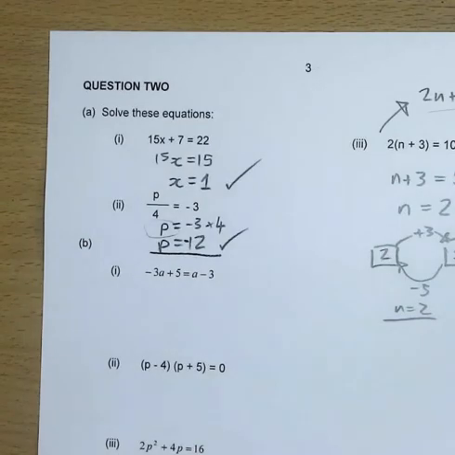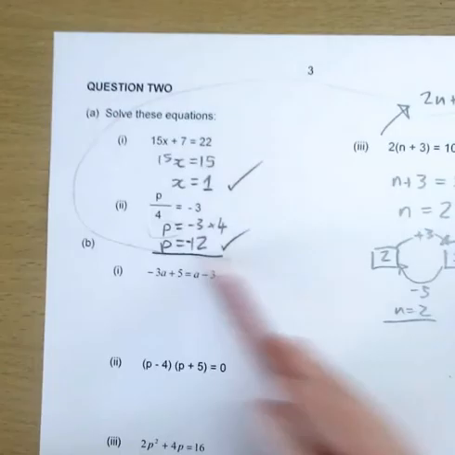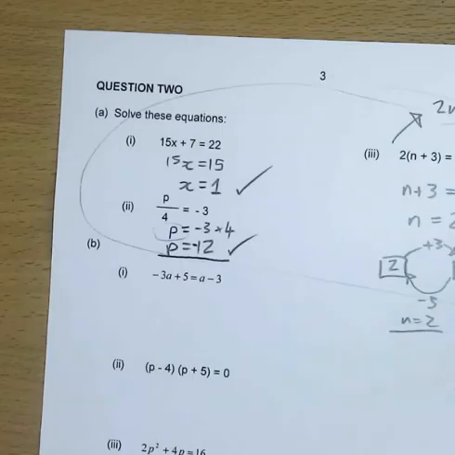Does that work for most equations? It works with all of these ones. But it doesn't work with question B. So there's a few different techniques going on in B.